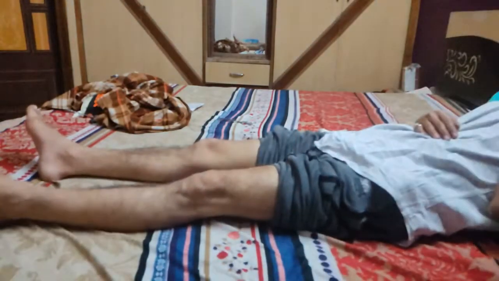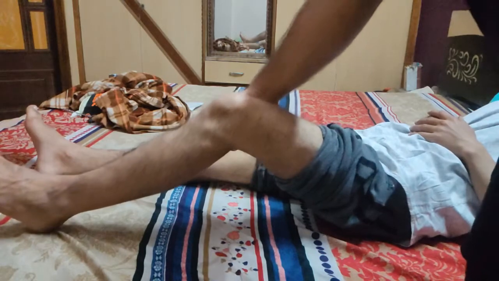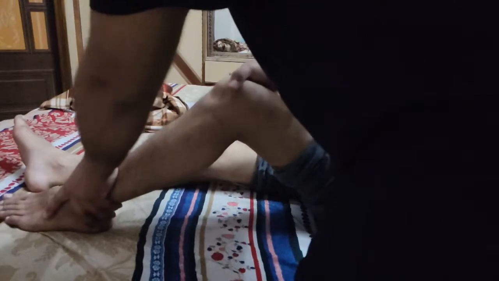Test extension at the knee. Support the knee in flexion and ask the patient to straighten the leg against your hand. To test flexion at knee, position the patient's leg so that the knee is flexed with foot resting on the bed. Tell the patient to keep the foot down as you try to straighten the leg.